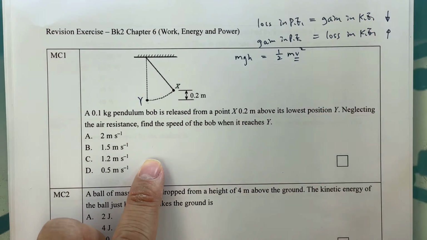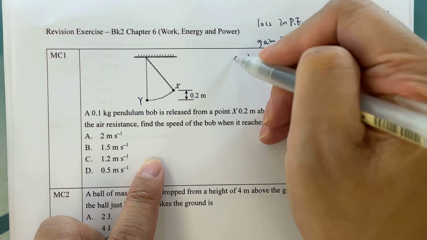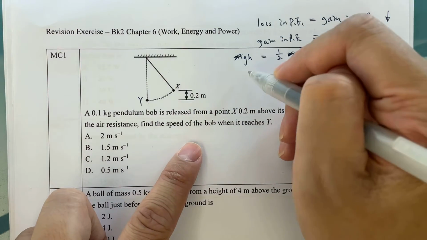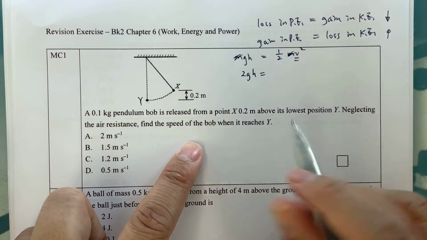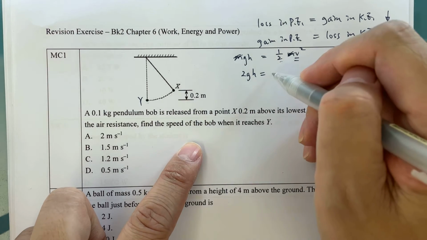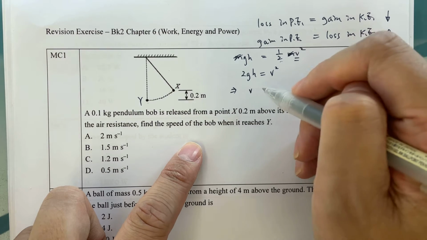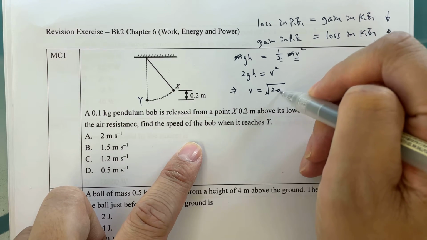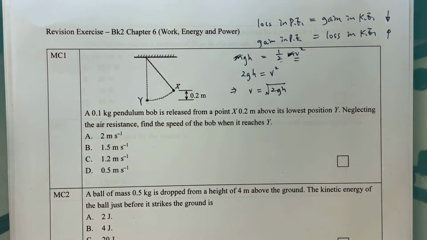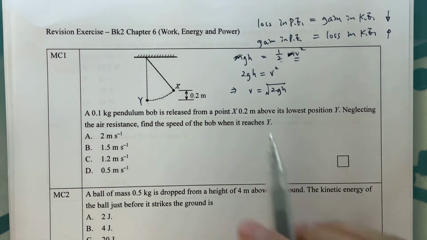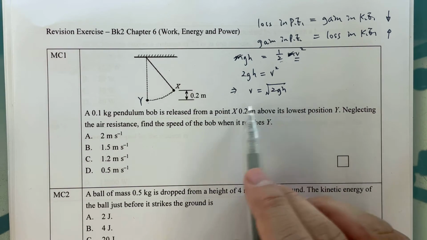We are looking for this v. First we may cancel this m, and then we have 2gh, put the 2 to the other side, equal to v squared. And the next step is v equal to square root 2gh. In fact, for all free falling objects, you may use this directly to find the answer.